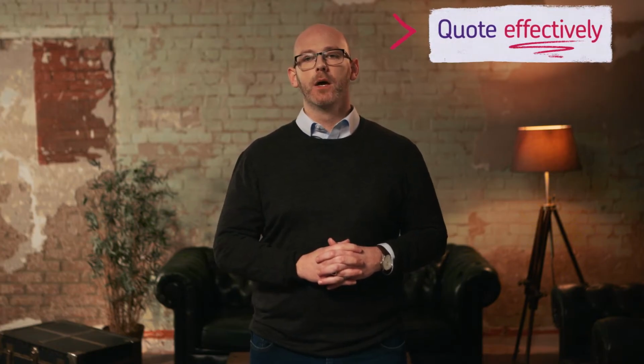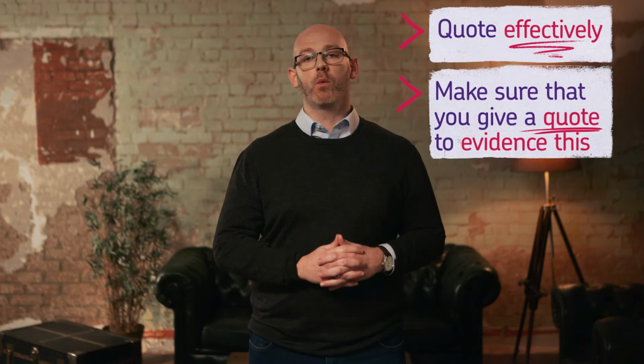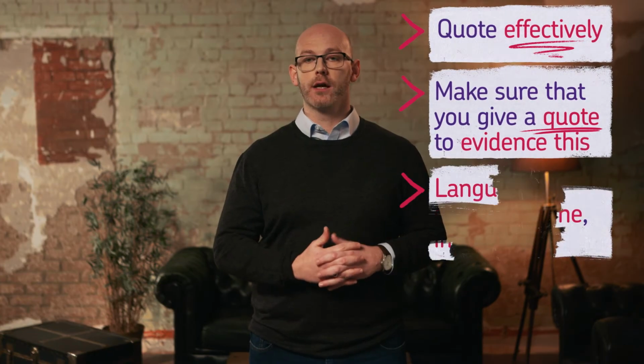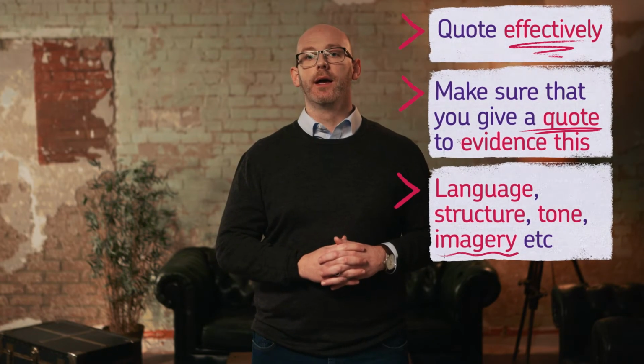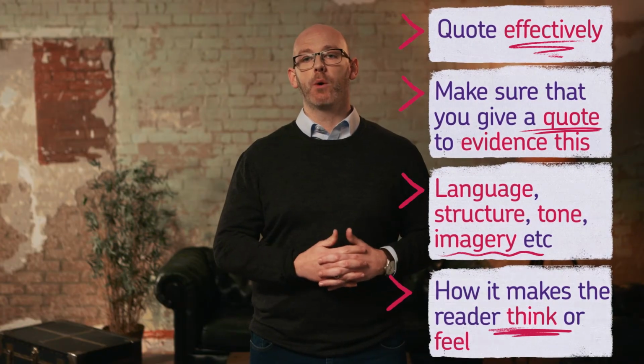A very simple way to achieve more marks is by making sure you quote effectively. When you discuss the writer's point of view or ideas, make sure that you give a quote to evidence this. Talk about what methods, language, structure, tone, imagery, etc. are being used in the quote and how this quote affects the reader, how it makes the reader think or feel. So, how do you make comparisons effectively?